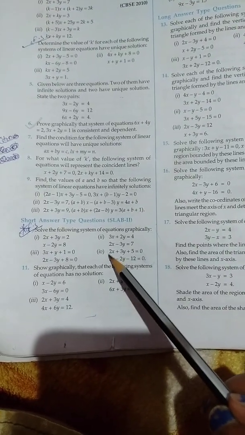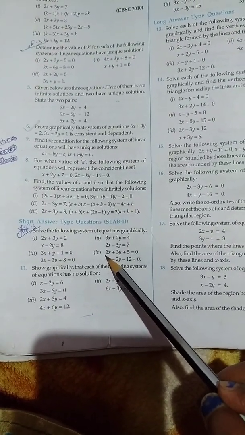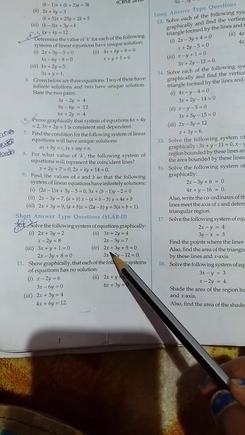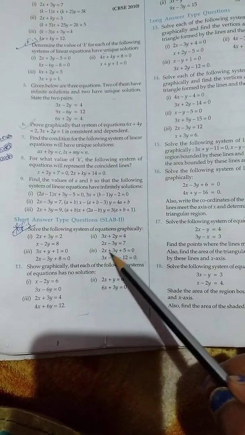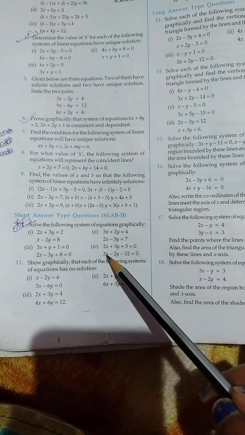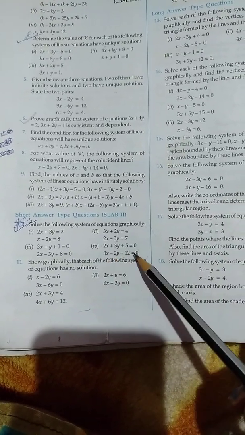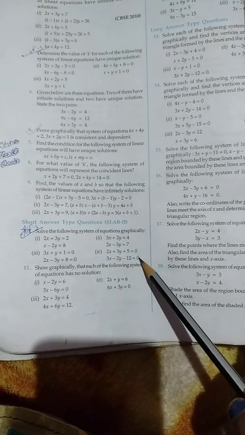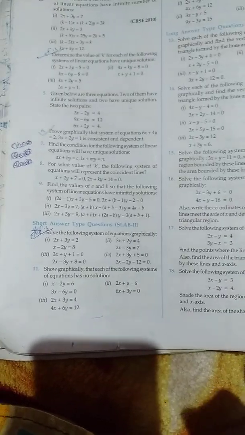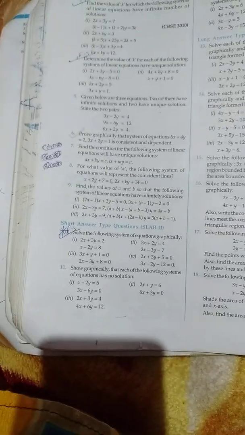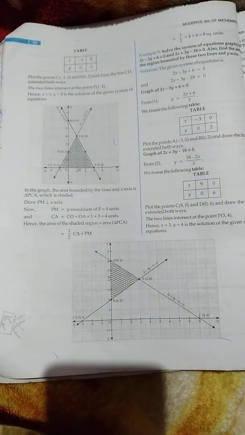So we have to solve it first, finding three values of x and y for equation 1, then the same for equation 2. There is a system. Please follow the example from the book also. Just bear with me.